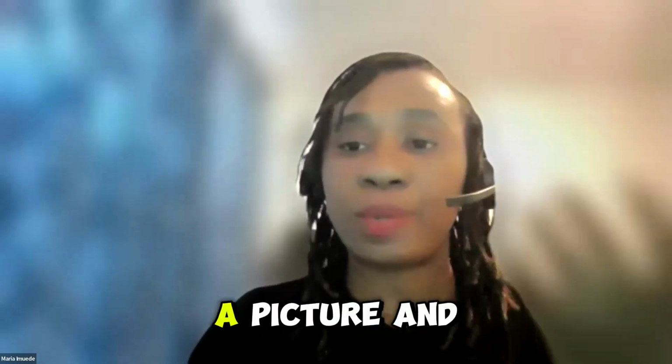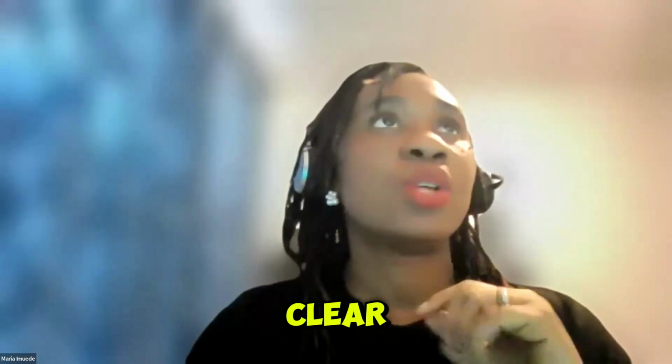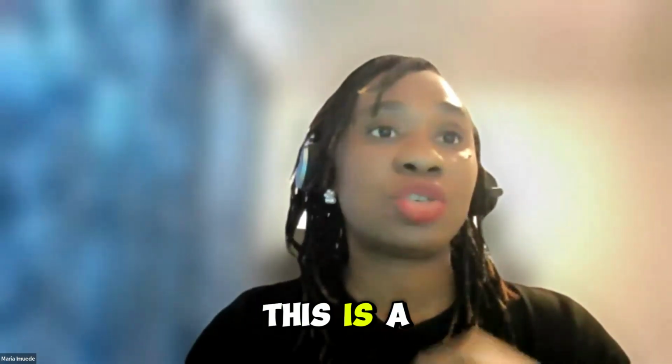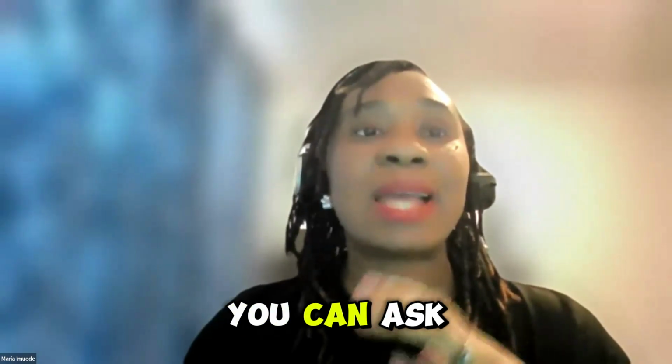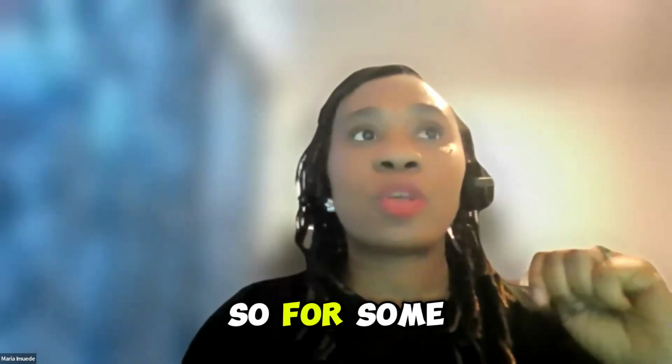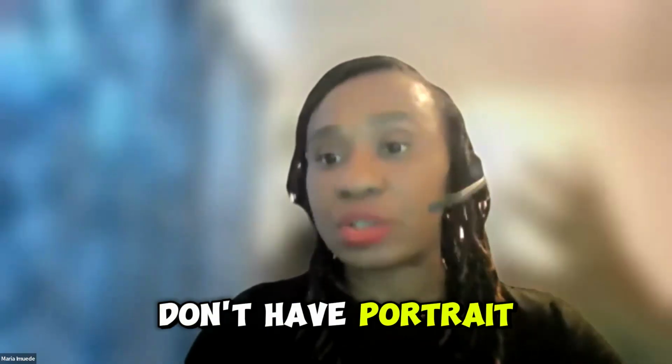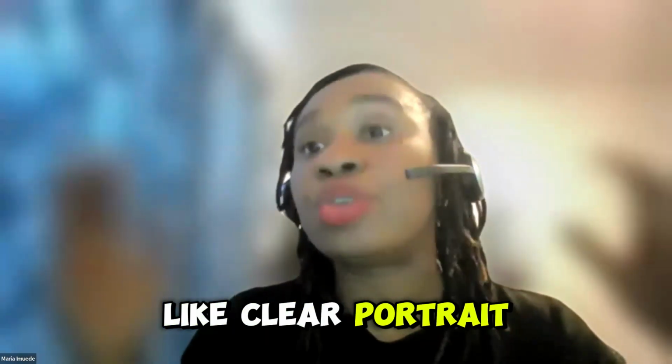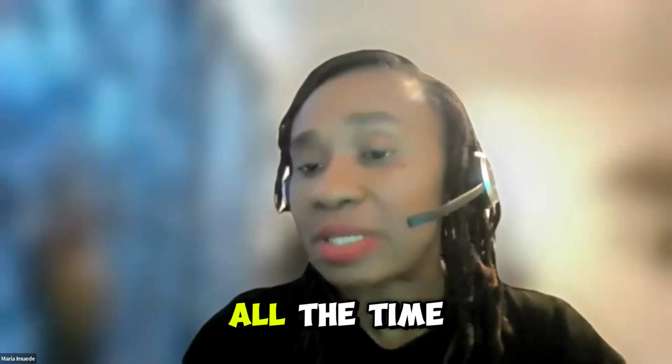For some of us, maybe you have a picture and it's not really clear. This is a trick that you can do. You can ask AI to create a portrait for you. For some of us that don't have a clear portrait of ourselves, but you have a picture of yourself, we take pictures all the time, maybe you have a selfie of yourself.